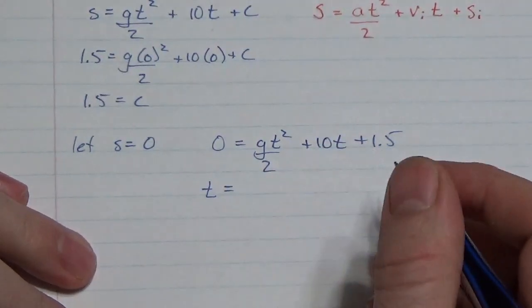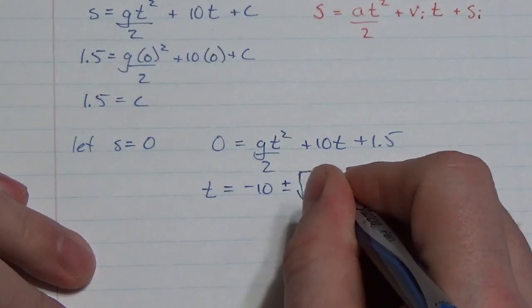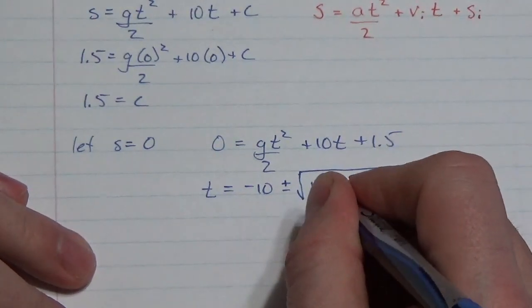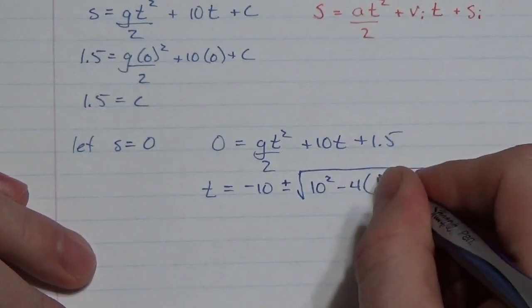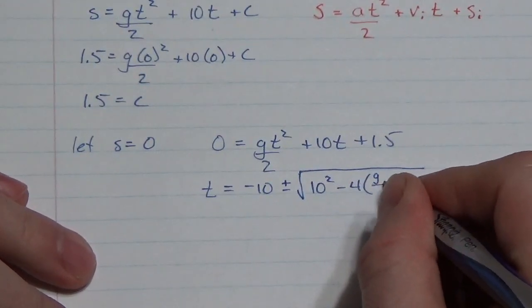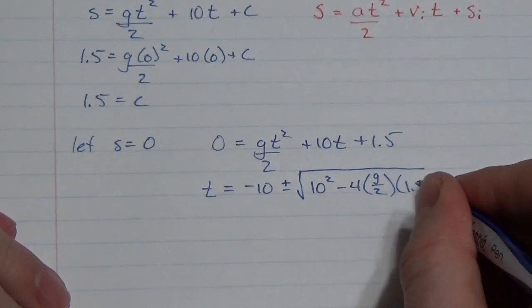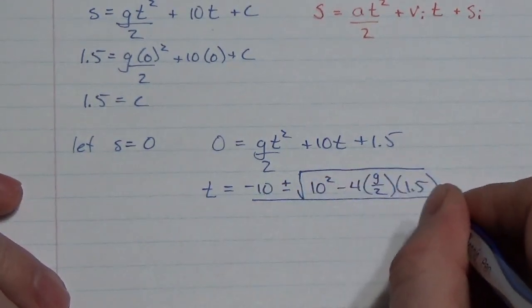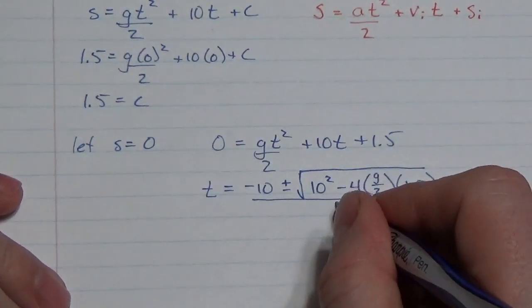So t has got to equal negative 10 plus or minus the square root of 10 squared minus 4 times g over 2 multiplied by 1.5, all over, what is that, g over 2.